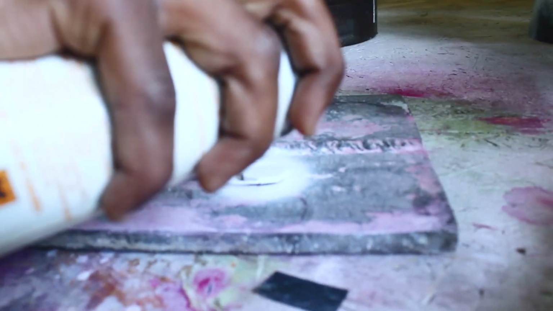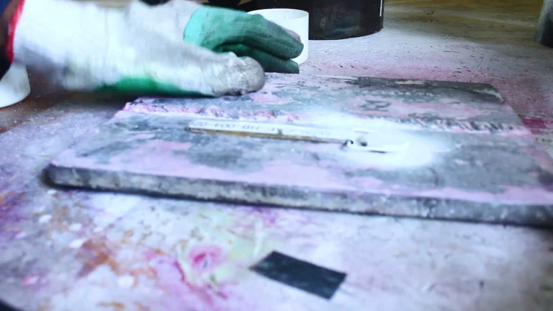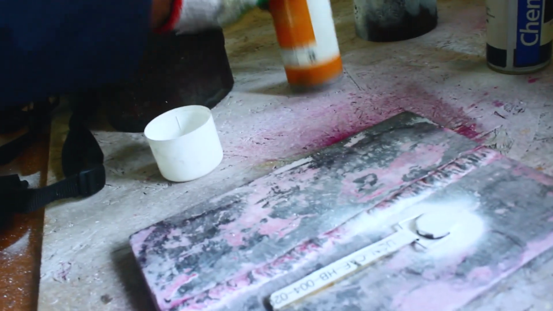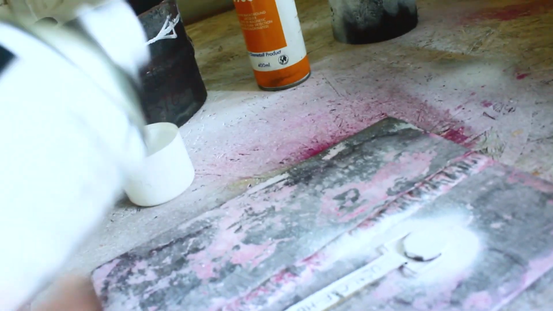Let's check the temperature of the pi gauge. It is 19, it is varying around 20. So let's apply. As you see, we have applied this white chemical. Then we are going to apply this black magnetic ink.